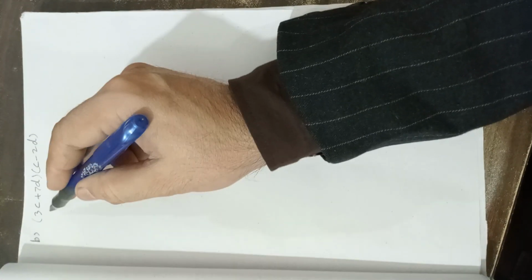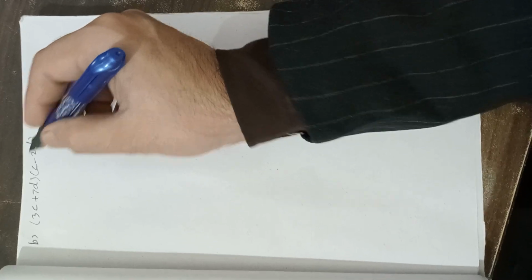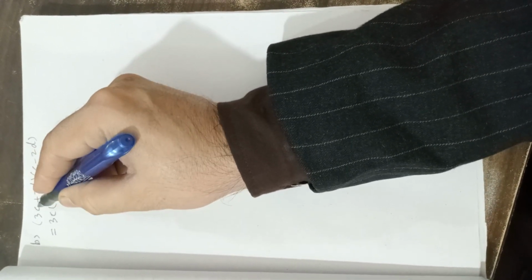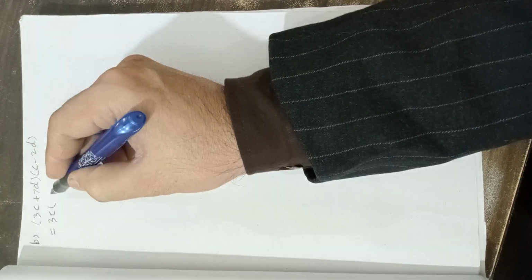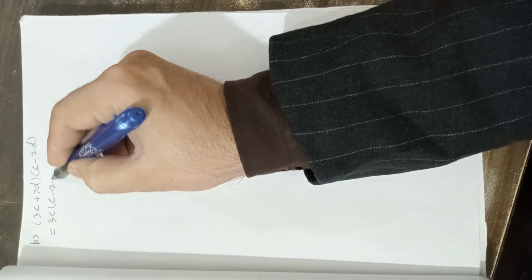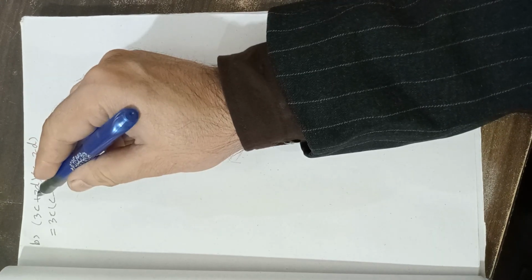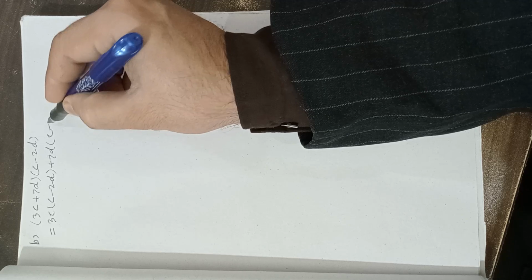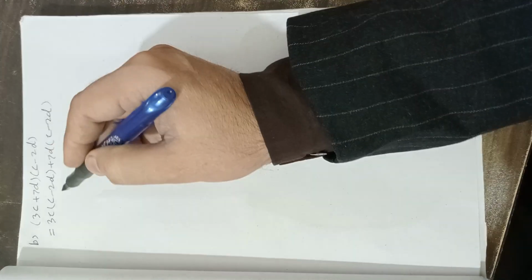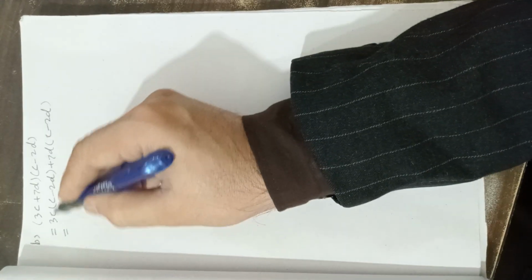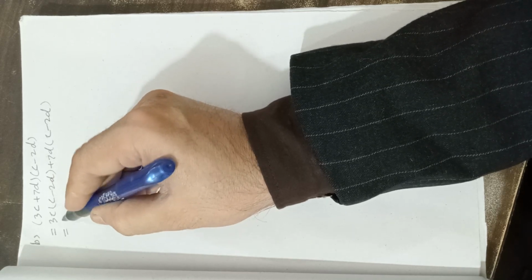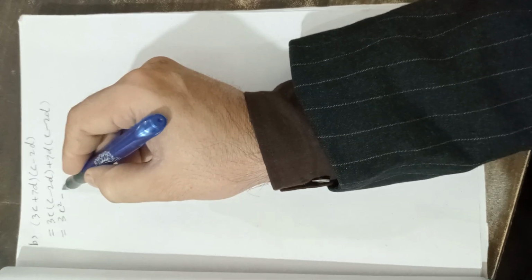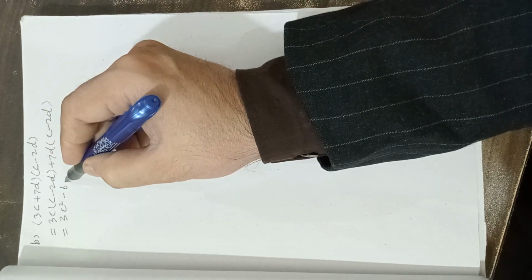The b part is 3c plus 7d into c minus 2d. Again split the first term 3c from here, and again the second term is inside the whole bracket, then plus 7d from here, and the second term is again in the bracket. So you can multiply it. 3 ones are 3, and c multiplied by c is c square, minus 3 twos are 6, and c multiplied by d is cd.